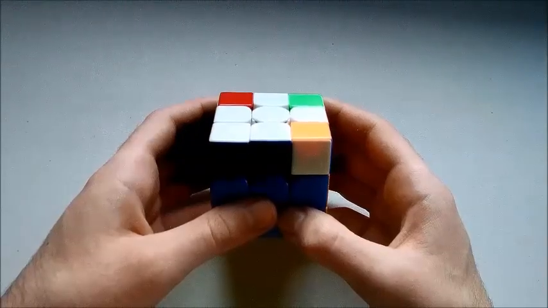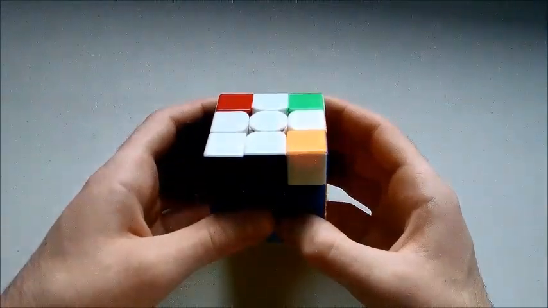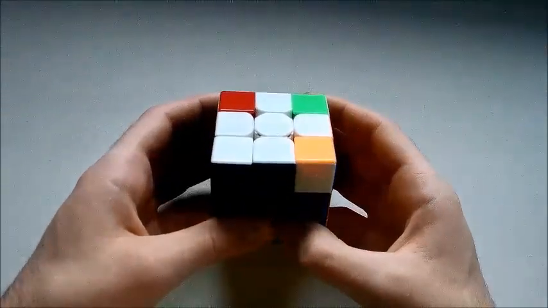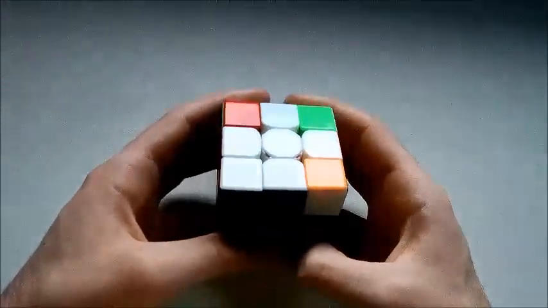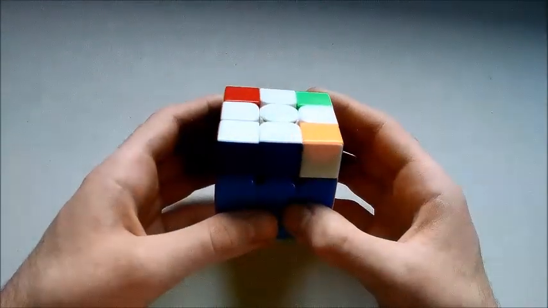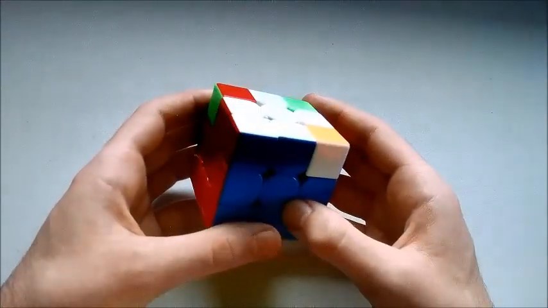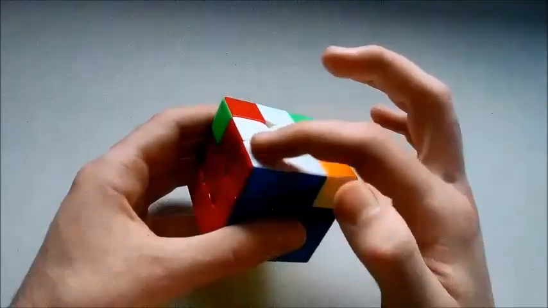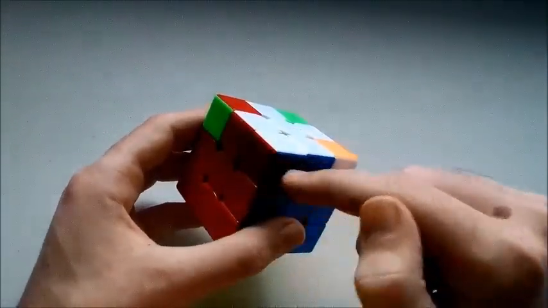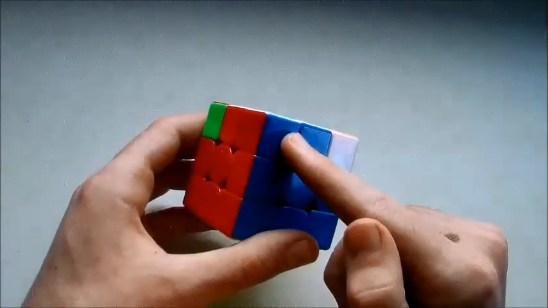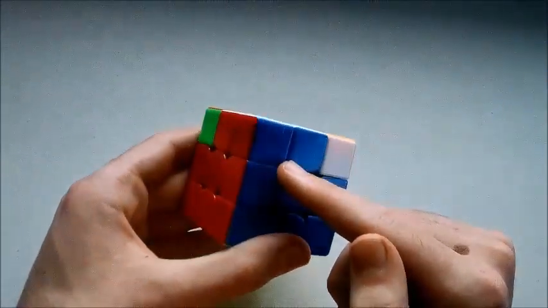So to end this video, I'd just like to show how I recognize 2GLLs. There is a method described on the GitHub, but Yash himself admits that it's not the best, so I'll just show what I do. For cases that have at least one corner oriented, I look at a block around that corner and use that to determine the 2GLL.